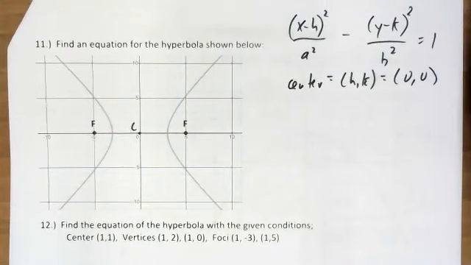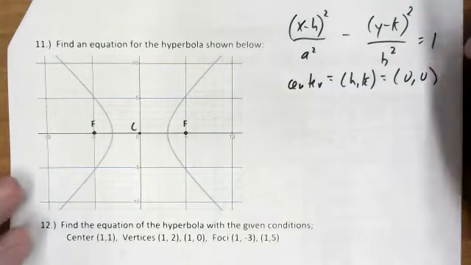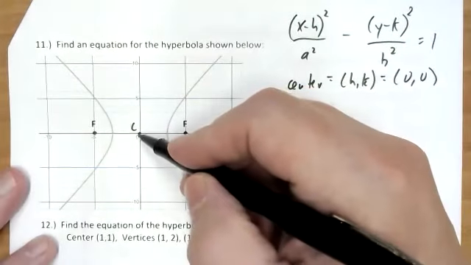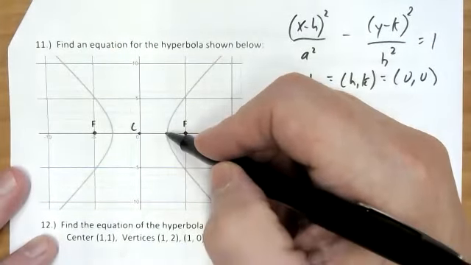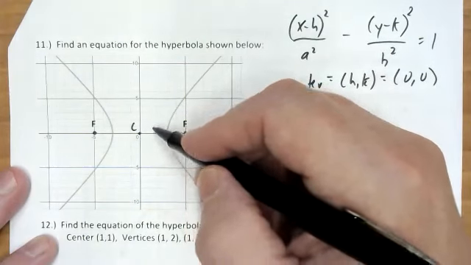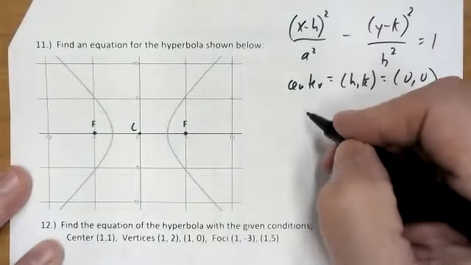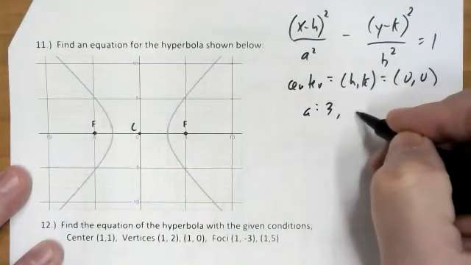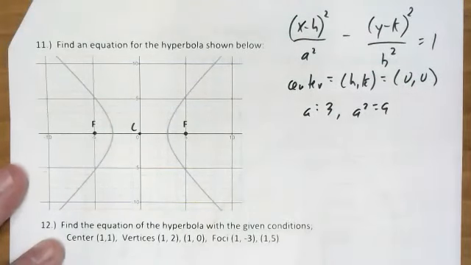So now I just need to figure out a and b. Well, a is the distance from the center to the vertices. So it looks like from 0 to 3. So a must be 3, a squared is 9.